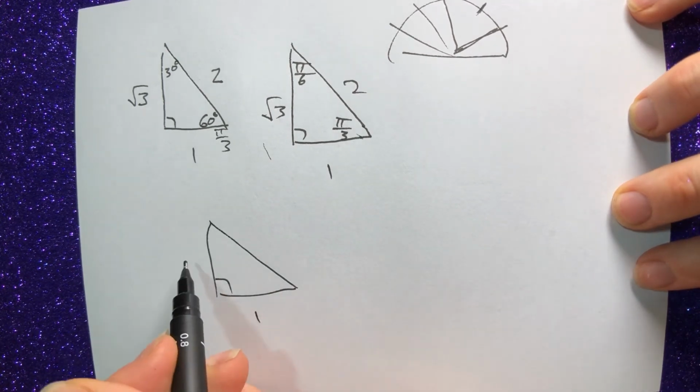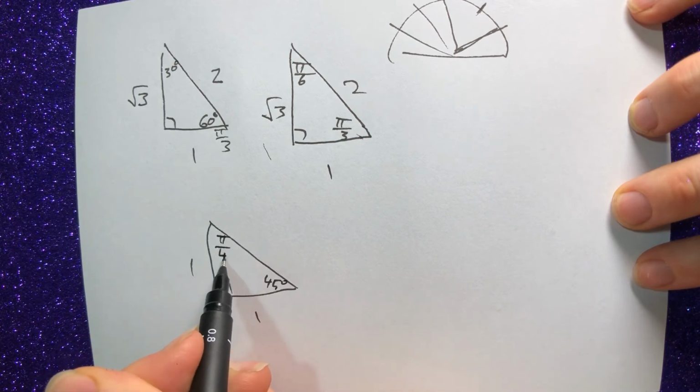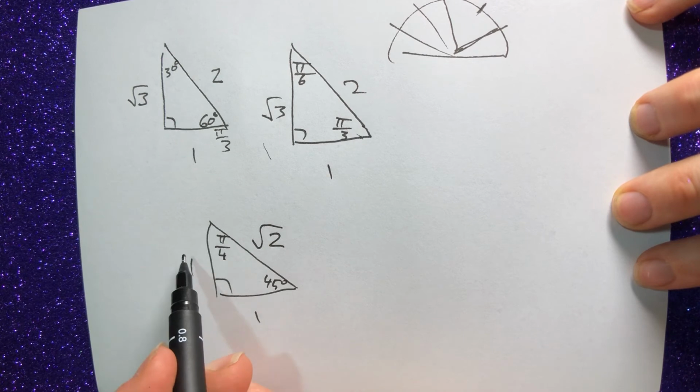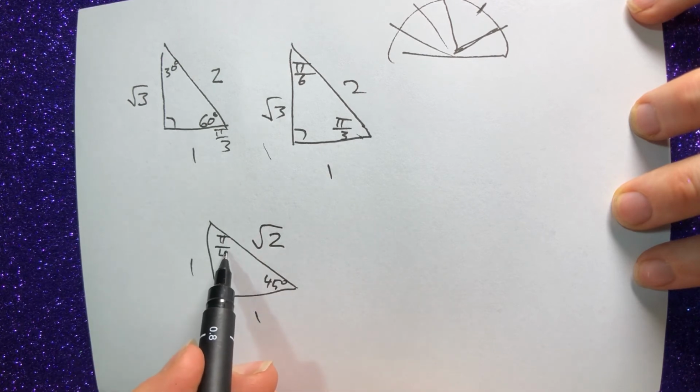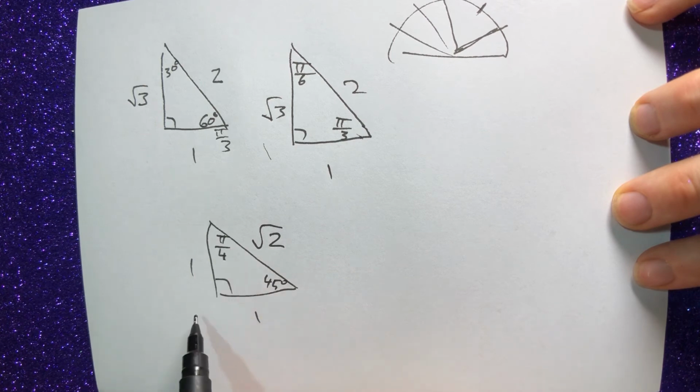The other triangle comes from cutting a square in half, so that's 45 degrees. That's pi on 4, root 2 by Pythag. So the cos of pi on 4 is 1 on root 2. The sine of pi on 4, 1 on root 2. Tan of pi on 4, 1.